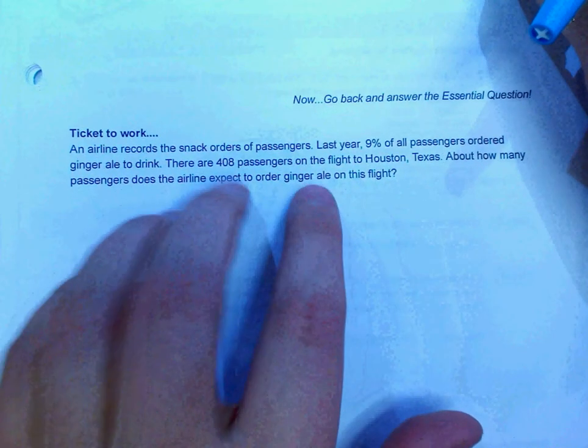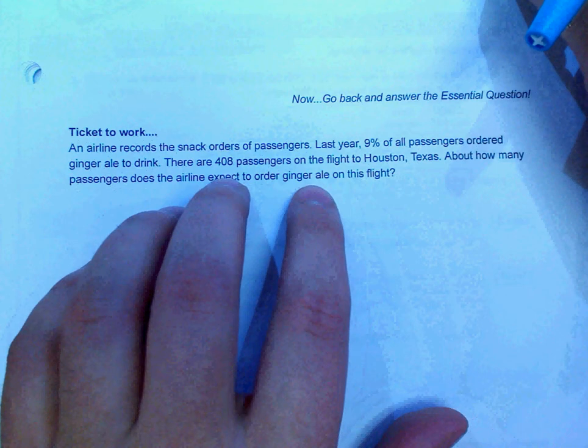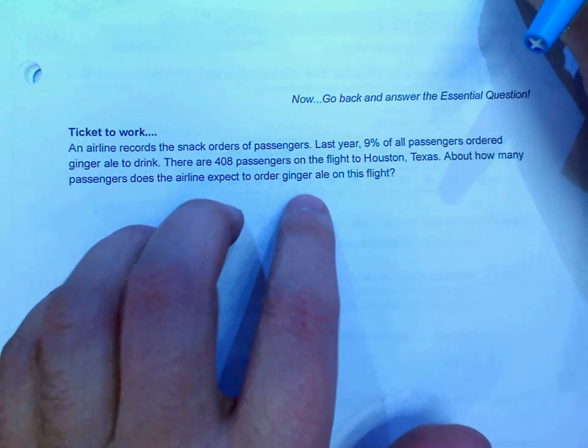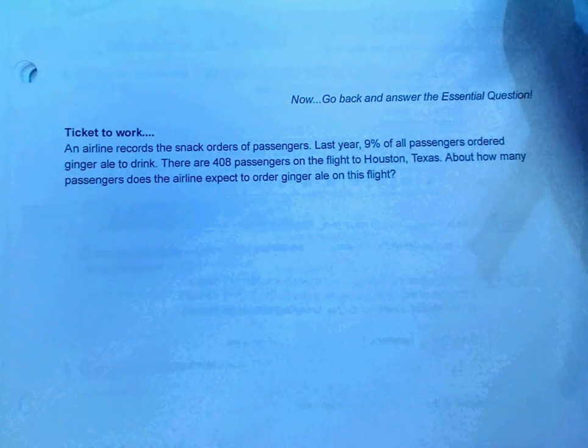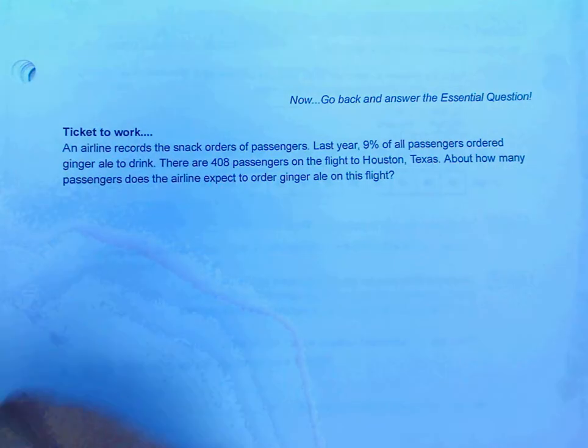Now we're going to go through this ticket to work question tomorrow for bell work. Make sure you have your notes filled in, and we'll get ready to go.